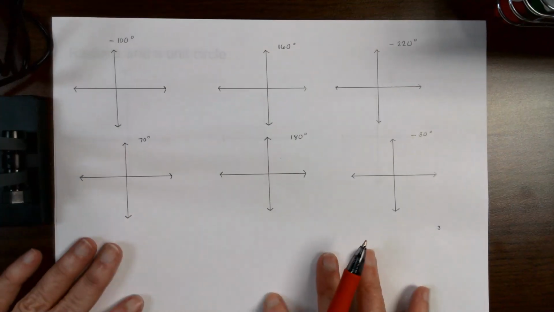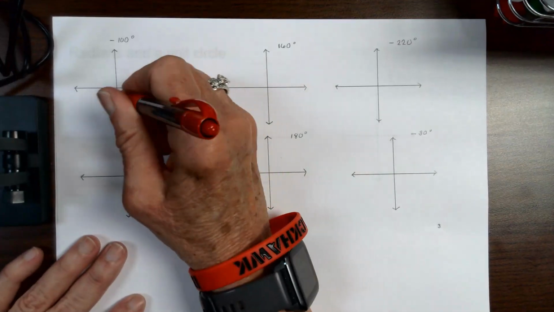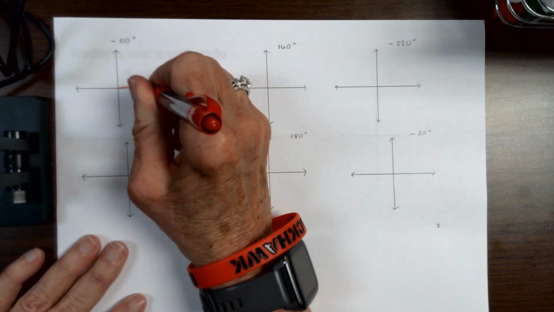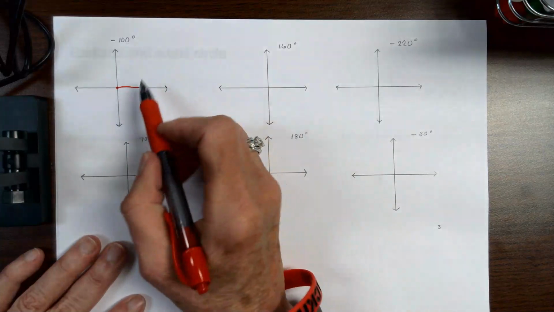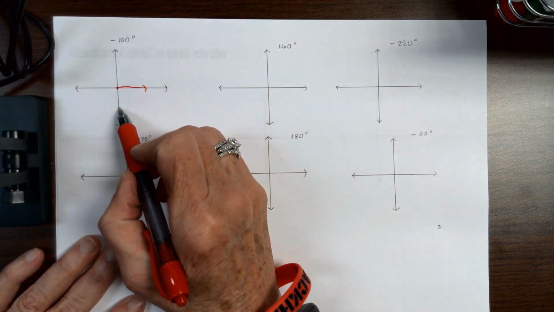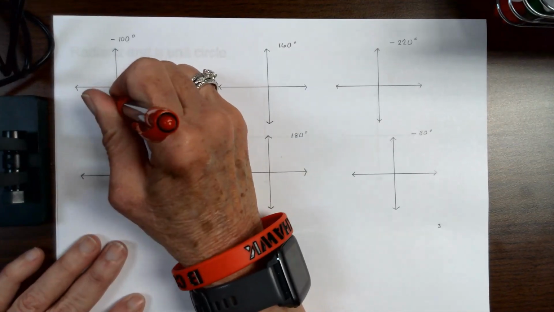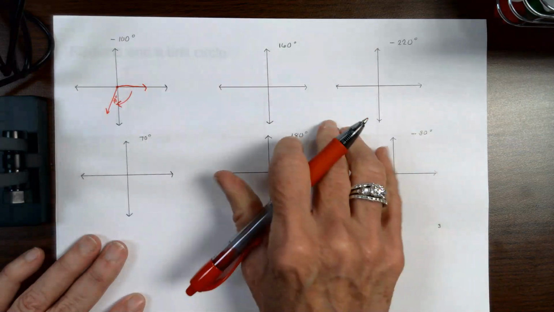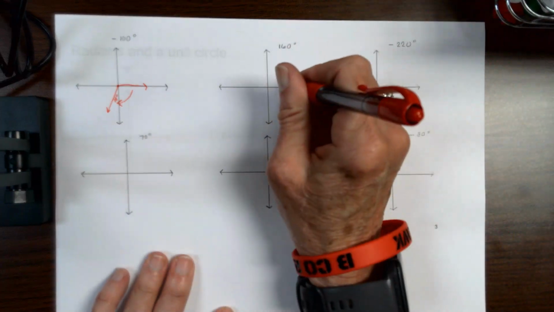All right, let's do a few of these. This is negative, so I'm going in this direction. Every one has an initial side on the positive x-axis. Down here is 90. I want to go 10 degrees more, so that's 10 degrees past your 90. 160, it's positive.